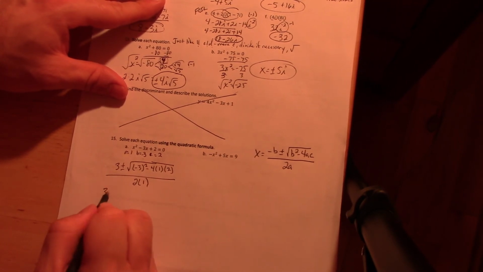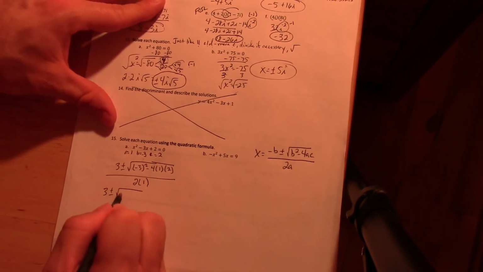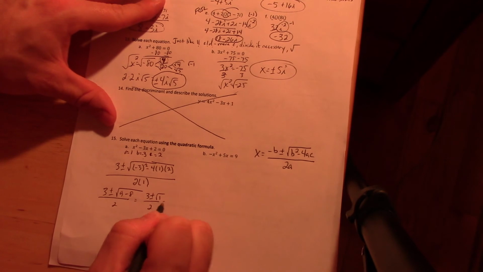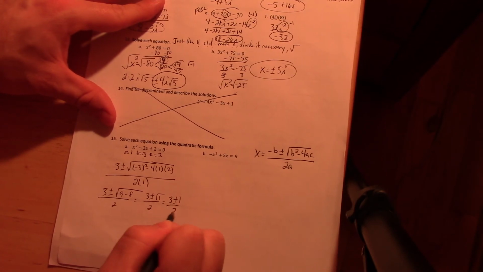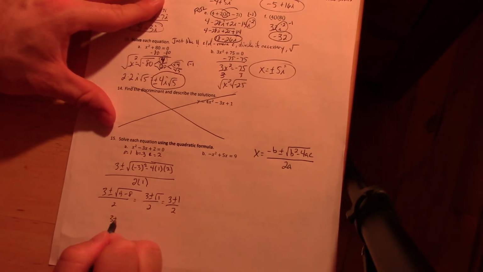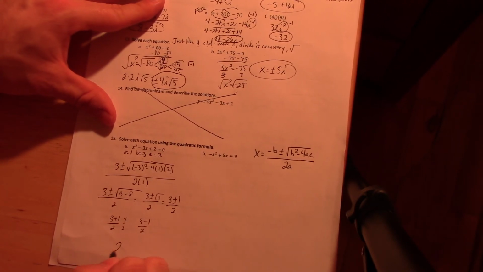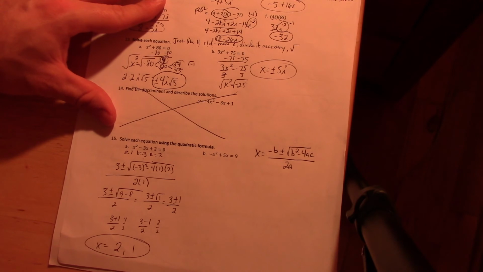Going to go quickly here. 3 plus or minus the square root of 9 minus 8 is 3 plus or minus the square root of 1, which is really 3 plus or minus 1 over 2. What that means is 3 plus 1 over 2 and 3 minus 1 over 2. 4 over 2 is 2. And 2 over 2 is 1. There's my 2 answers.